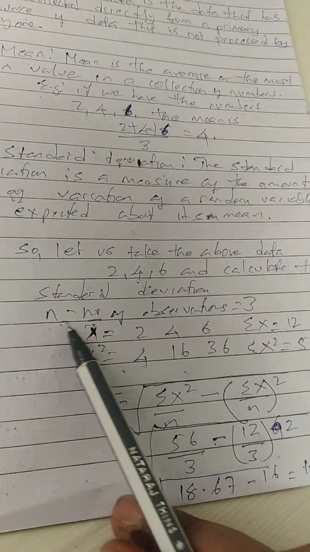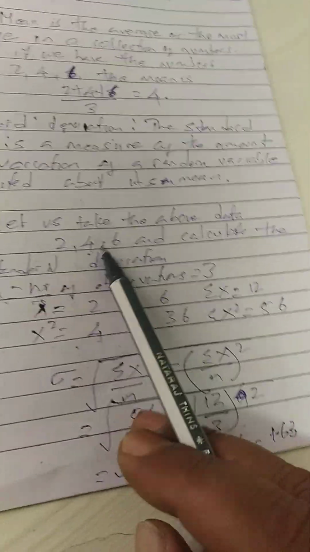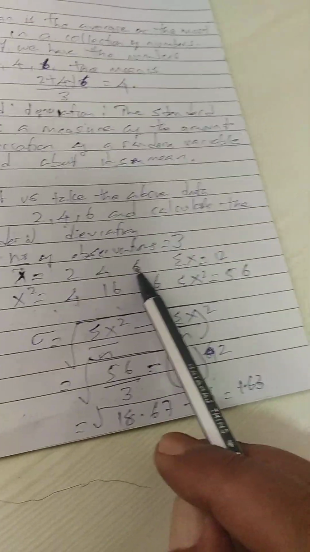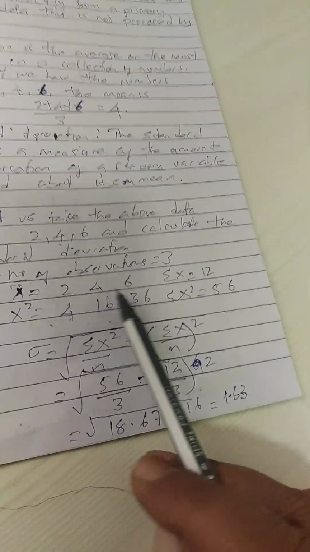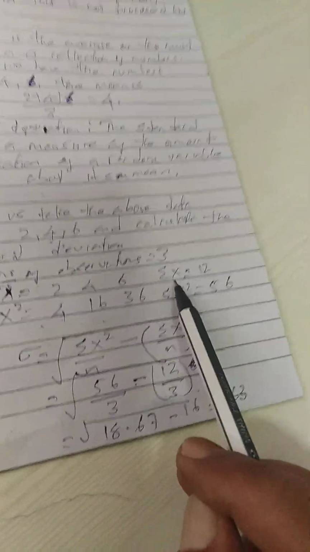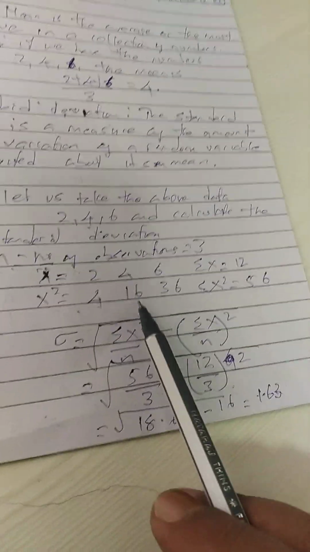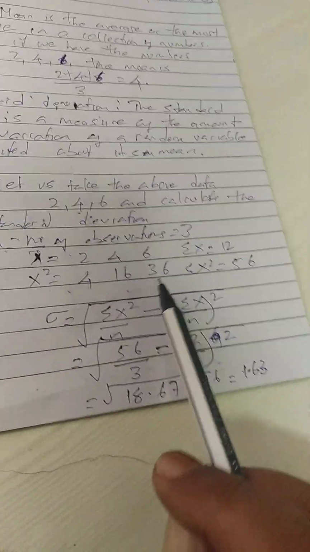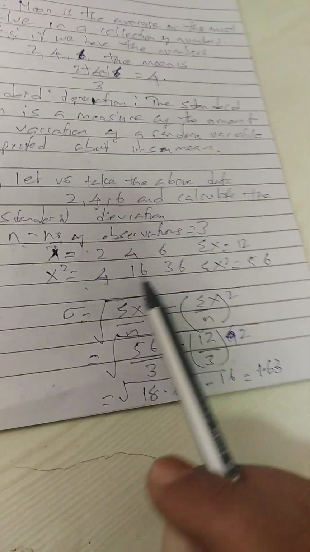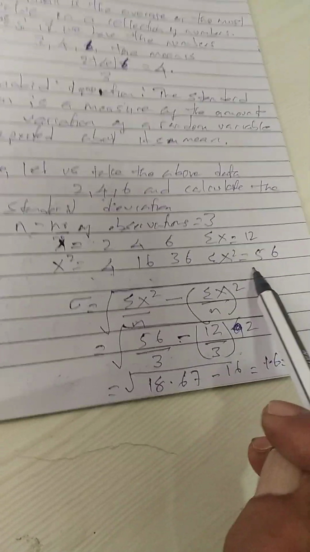So standard deviation. Now n is the number of observations. n is 1, 2, 3. n is 3. Now we draw a tabular column. x: 2, 4, 6 is the raw data. Sigma x is the sum of these three, so sigma x is equal to 12. x squared: 2 squared is 4, 4 squared is 16, 6 squared is 36. So sigma x squared is the sum of 4 plus 16 plus 36, that is equal to 56.